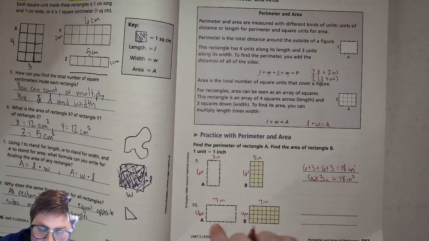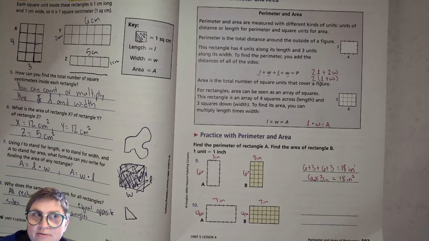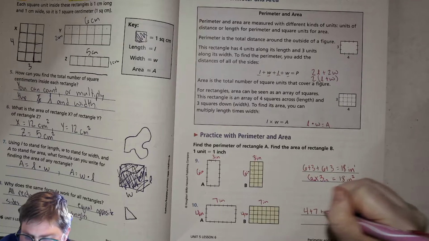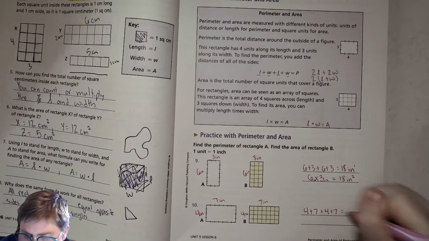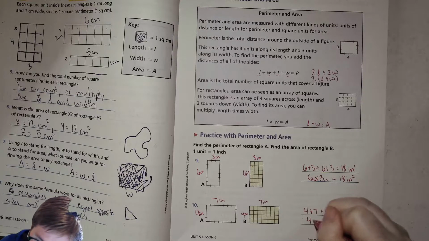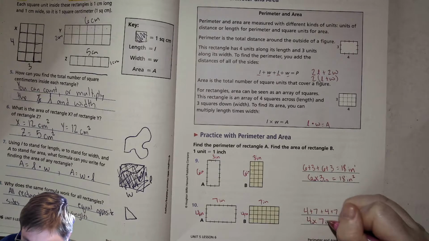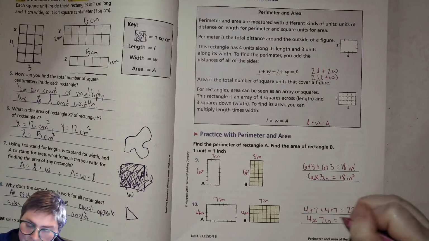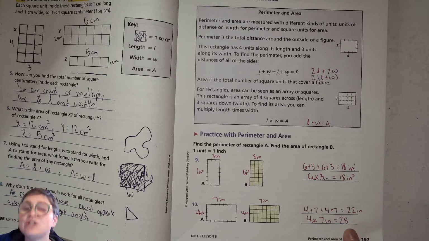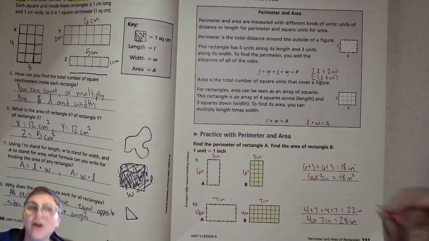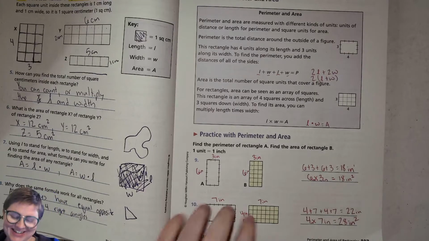So then plus another 4 plus 7, which is also 11. 11 plus 11 is 22, right? 4 plus 7 plus 4 plus 7 equals 22 inches. And then 4 inches times 7 inches equals, what's 4 times 7? 28. And then what is the unit here? Is it just regular linear inches? No, it's square inches, right?